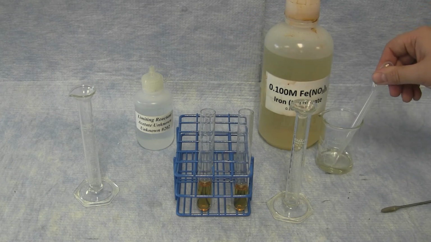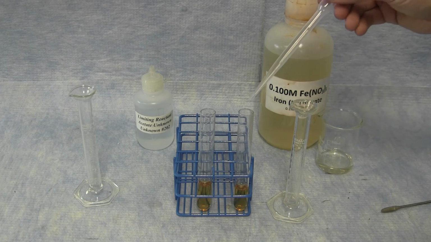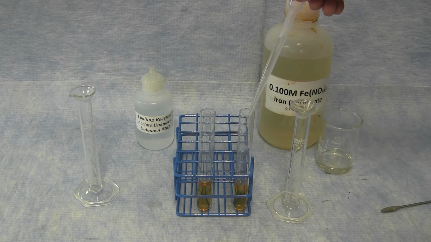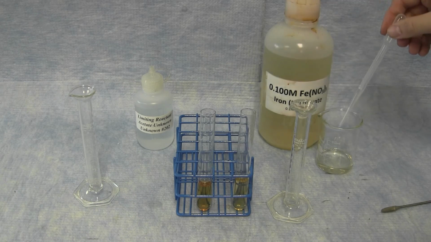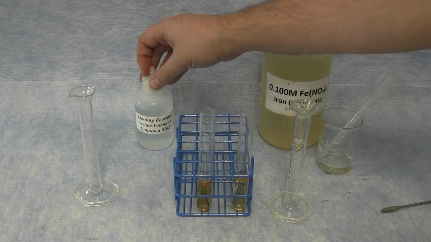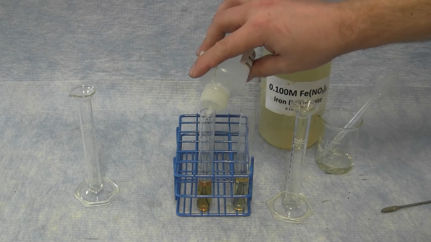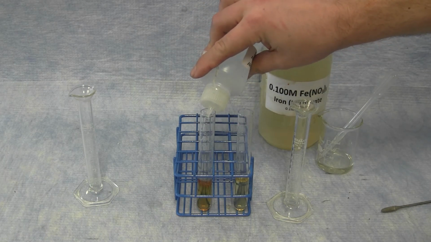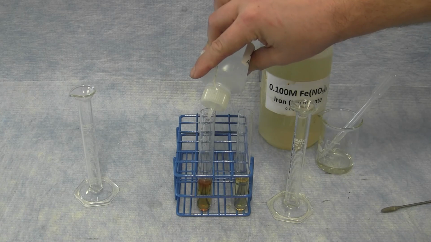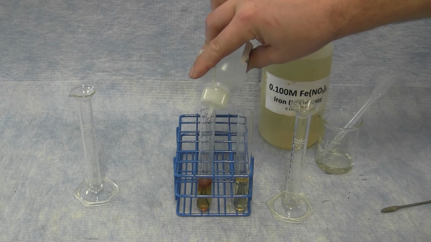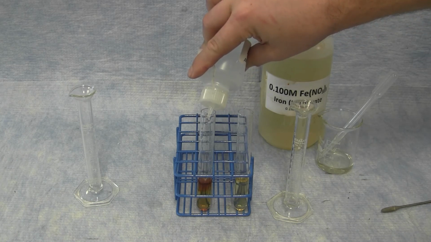To one side, you will add additional iron nitrate and notice any reaction or color change. And to the other side, you will add additional acetate unknown. The darker orange color indicates the formation of the product itself, iron acetate.